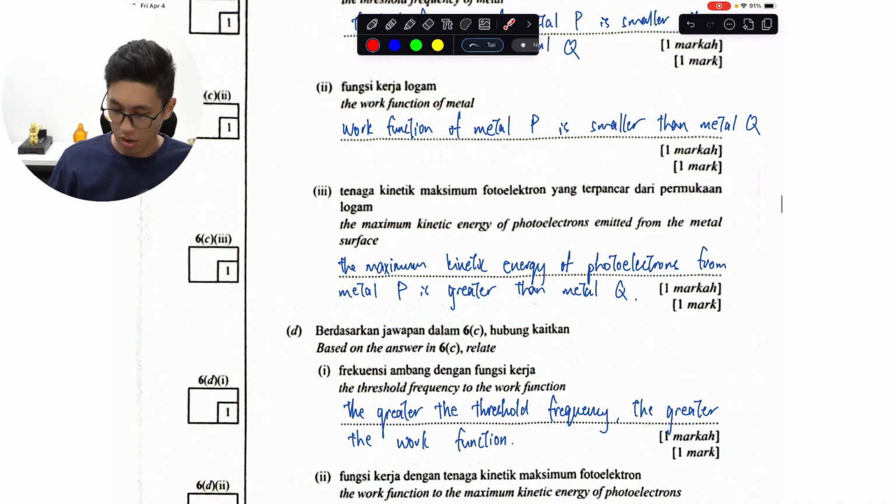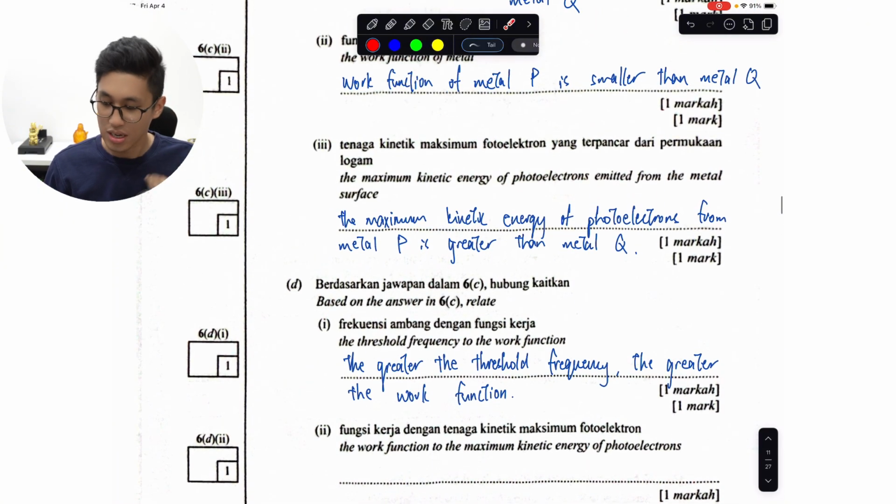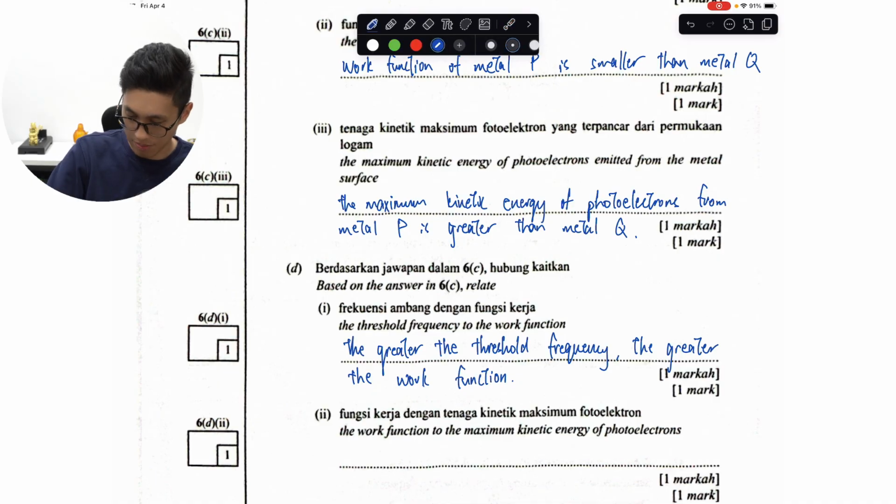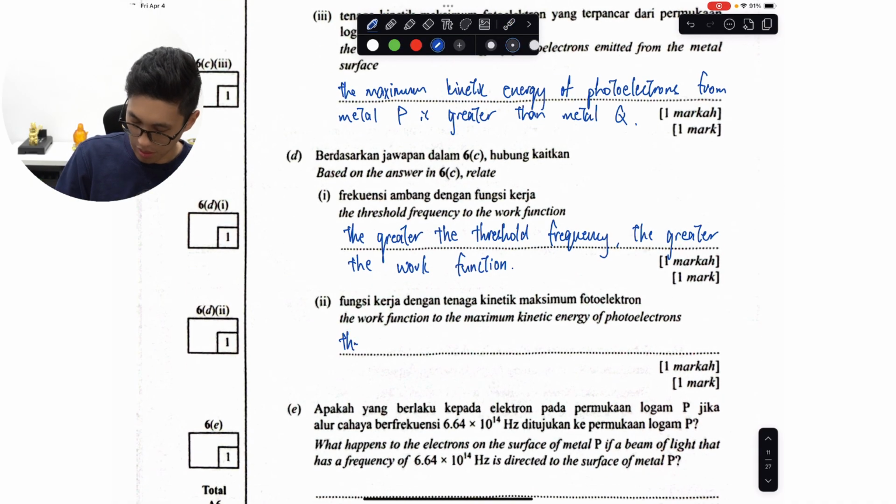Or as the work function increases, the maximum kinetic energy decreases.